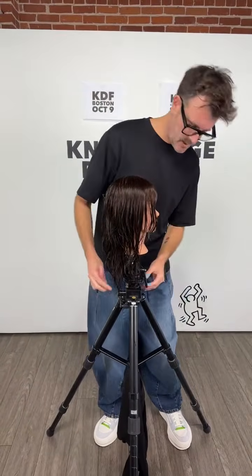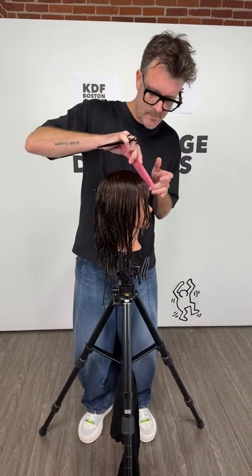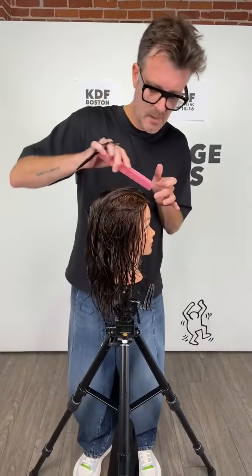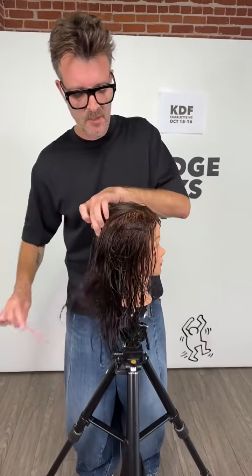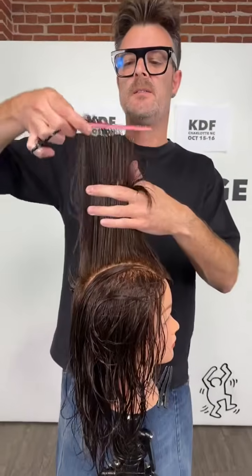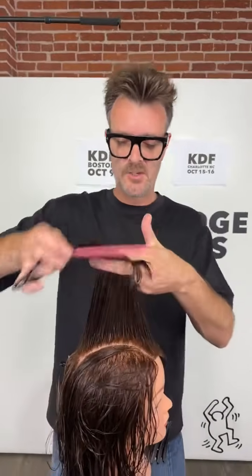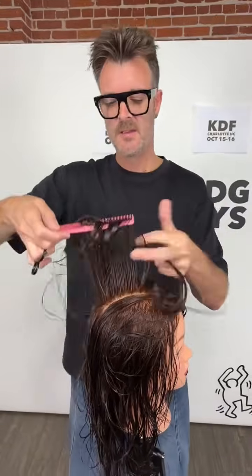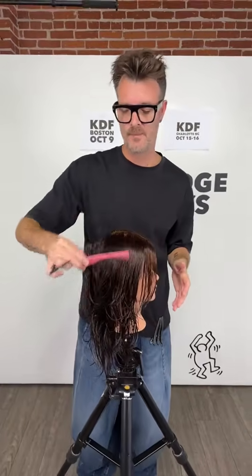So what I'd like to do today is kind of change this. Let's just check it horizontally, and I can see the shape of the haircut. And as you can see, it's getting heavier all the way towards the back. So what I'd like to do today is change it from round and make it square.